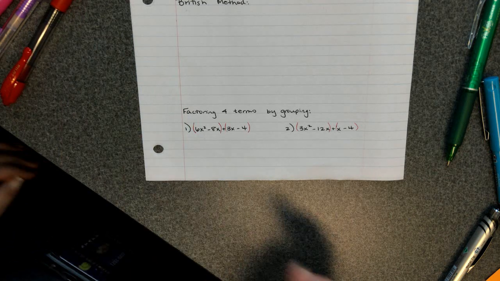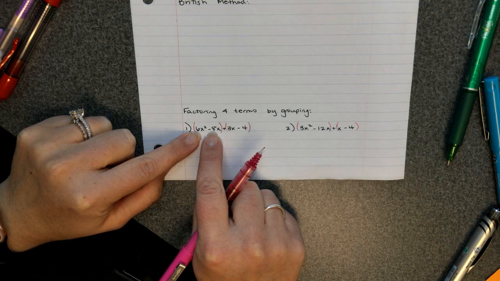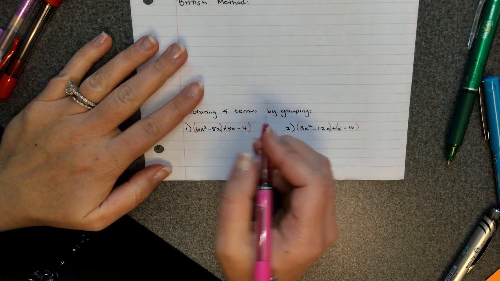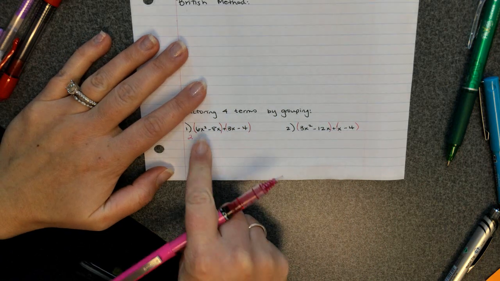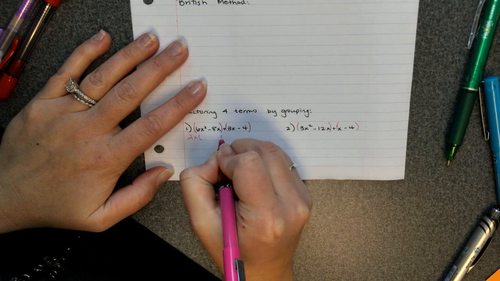So then what do we do from there? Well, you look for a greatest common factor. So what's the biggest number that goes into both 6 and 8? It would be 2. So I'm going to write a 2 out front. What's the biggest number that goes into x squared and x? It will be x. So I'm going to write x up front.